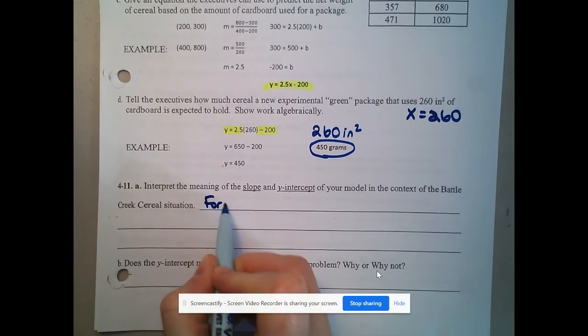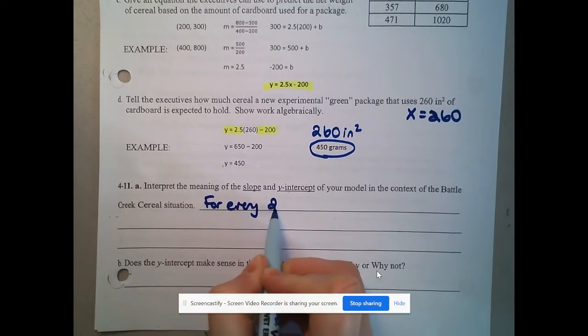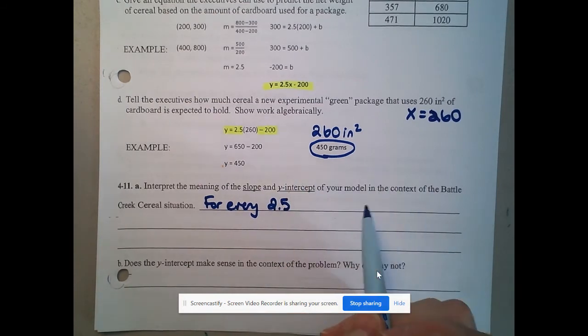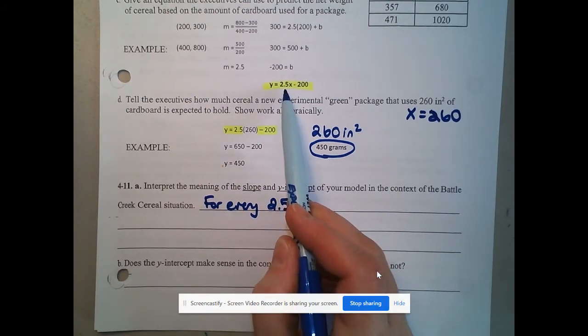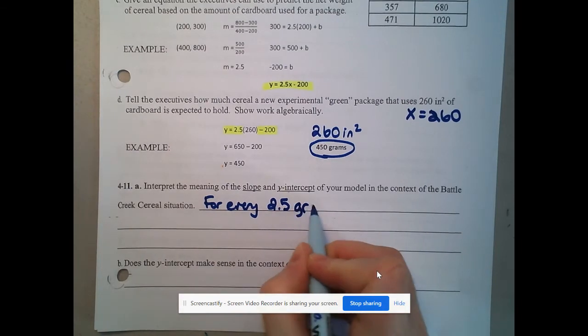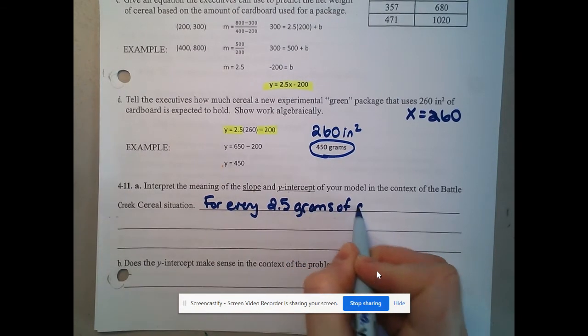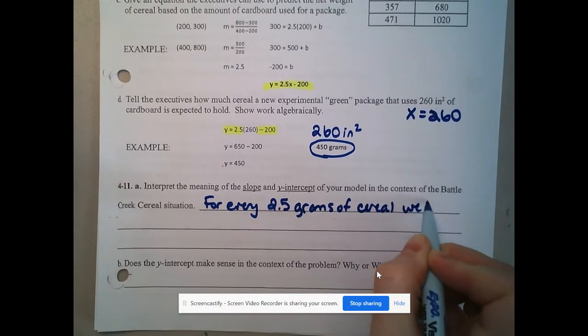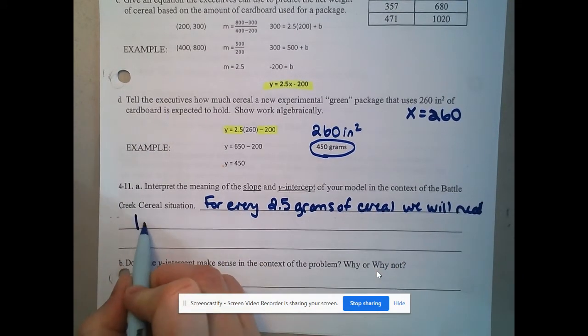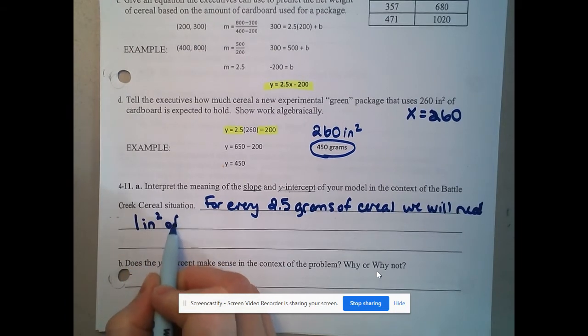So for every 2.5 grams of cereal, we will need 1 square inch of packaging.